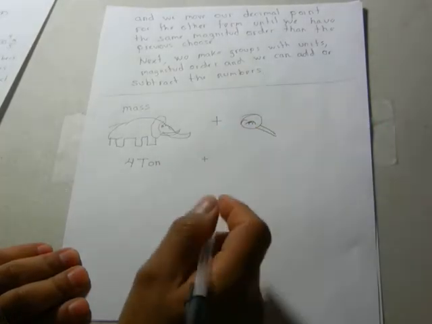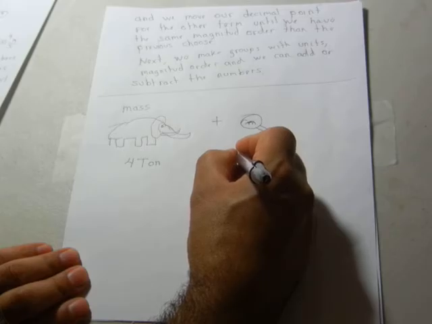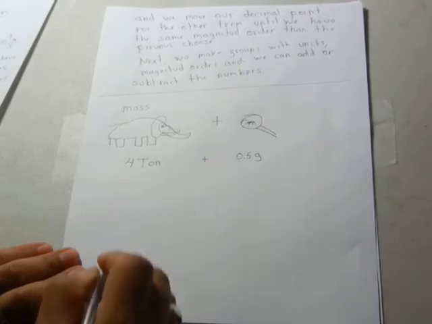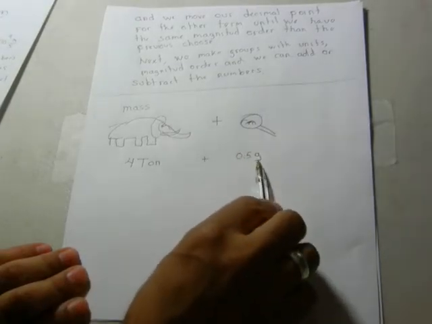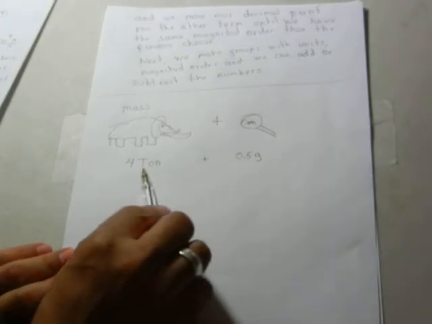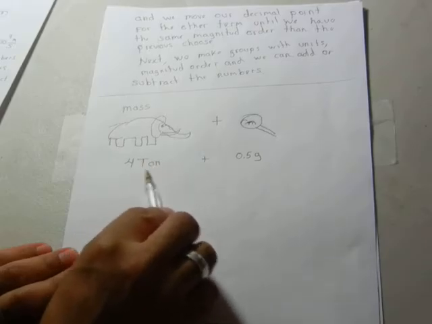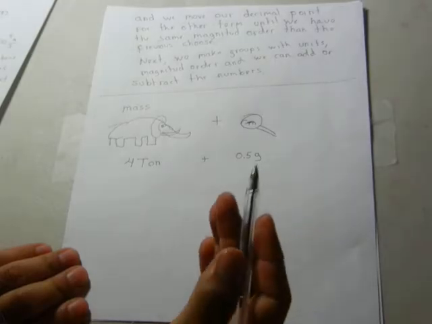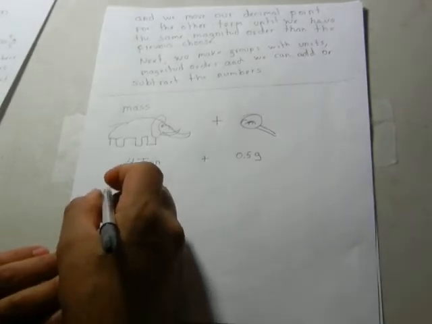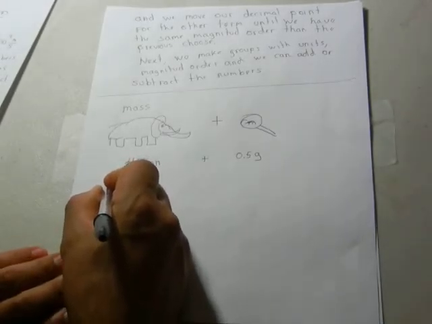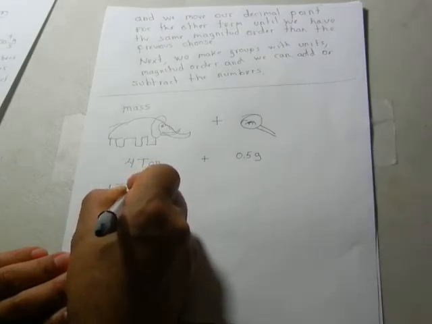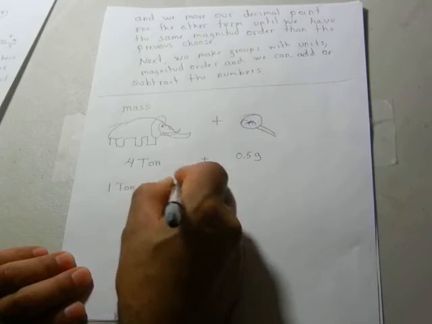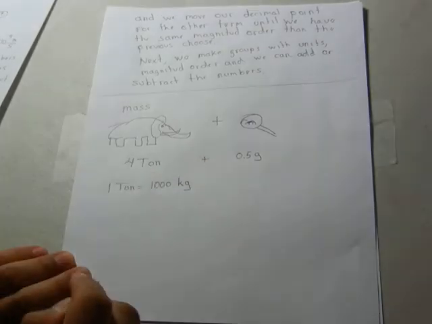It could be, I don't know, like half a gram. First, see that we have different units here, so we cannot add tons and grams. It doesn't make sense. But there is one relation between the metric ton and kilograms. So 1 ton is equal to 1,000 kilograms.